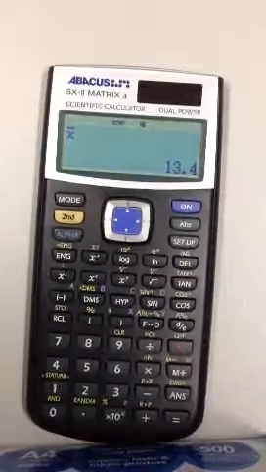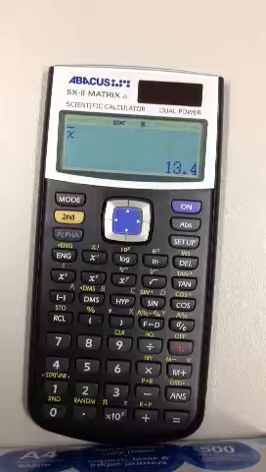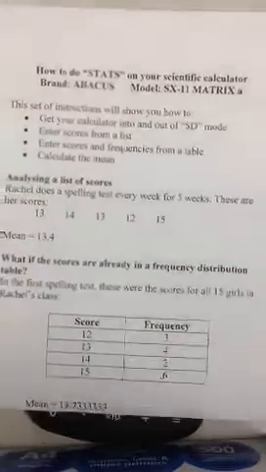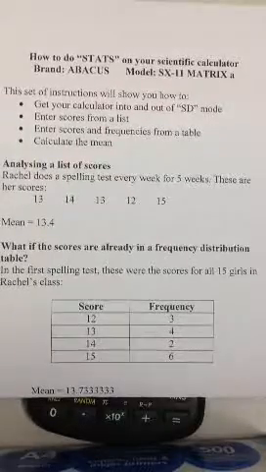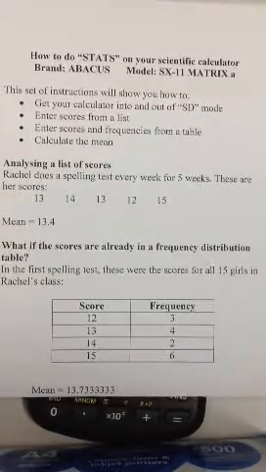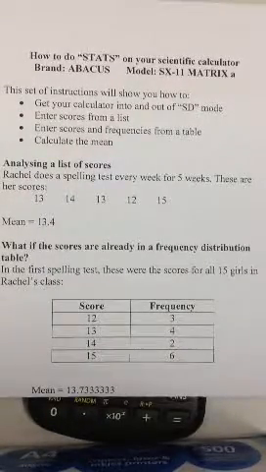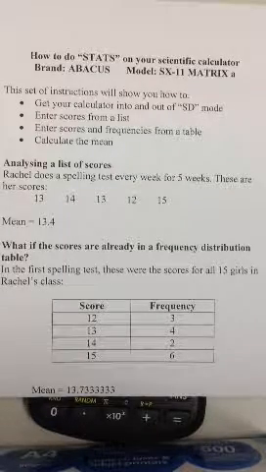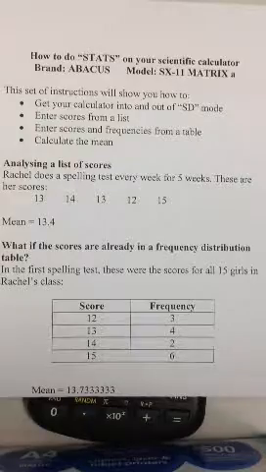Alright, the next thing we need to do is to test if we can use it with a frequency distribution table. So this is the data that we're going to use. So you can see here there are 4 different scores and the frequencies are listed. The mean that we're expecting to get is 13.73 repeater.